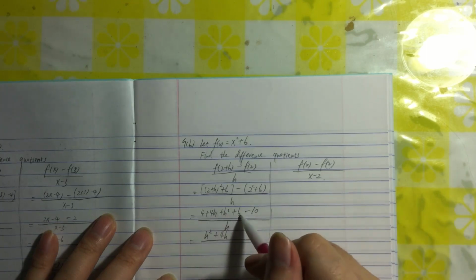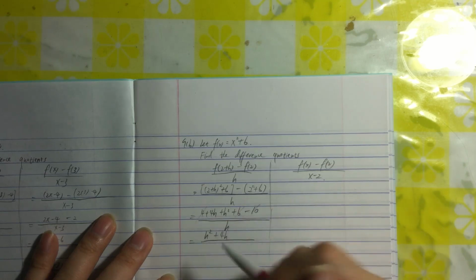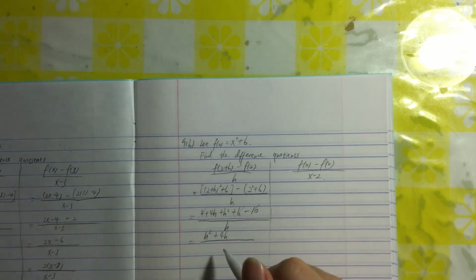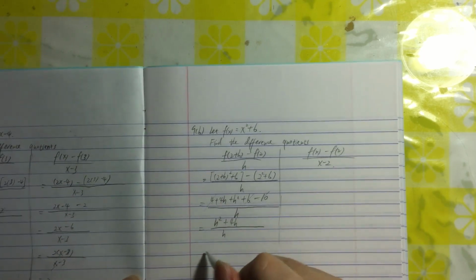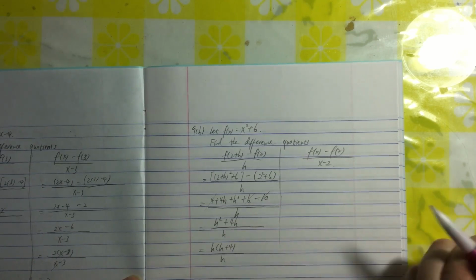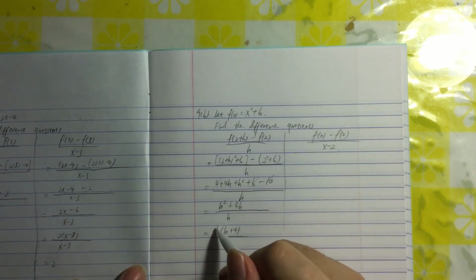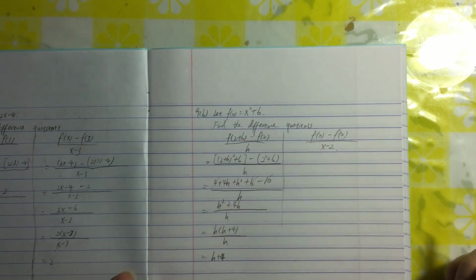4 plus 6 is 10. 10 minus 10 cancels completely. So that's the numerator: h squared plus 4h over h. Then in the numerator, I can factor out h. If I pull out h, what's left is h plus 4, over h. Then cancel h from top and bottom. The final answer is h plus 4. That's the answer to the first difference quotient.